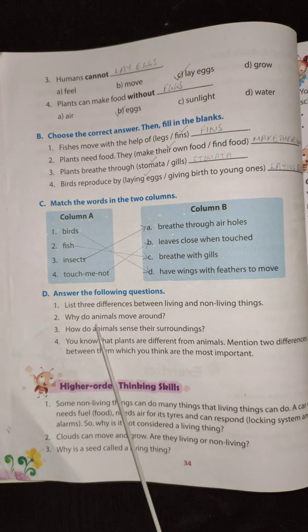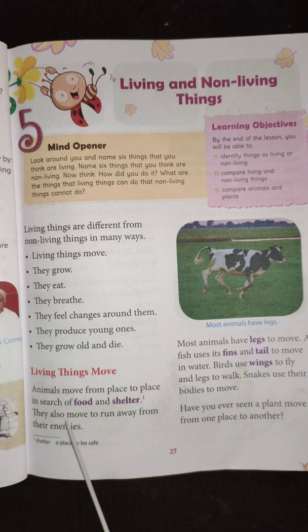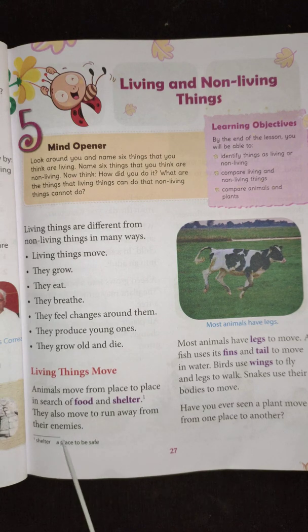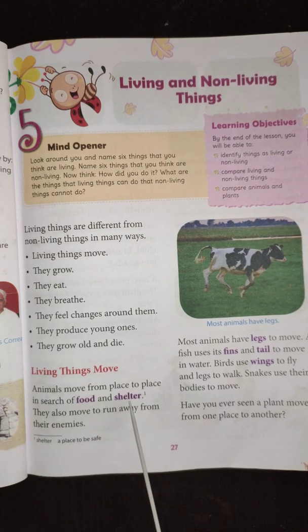Second question, why do animals move around? The answer is here. Animals move around means they move from place to place in search of food and shelter. Sometimes they move to run away from their enemies also. But the main answer is these two. They move in search of food and shelter.